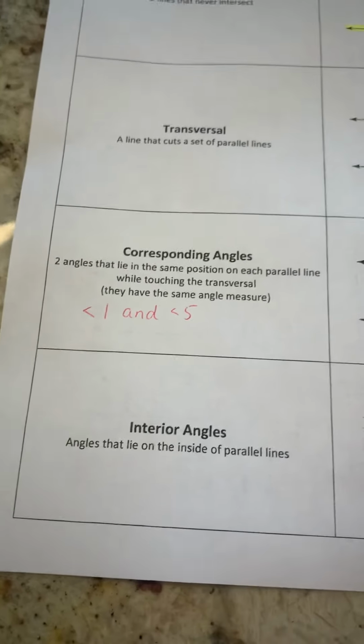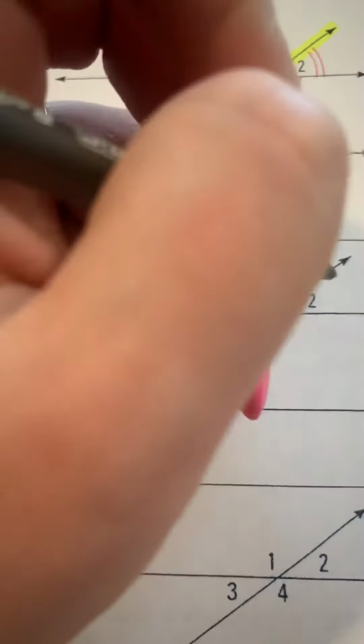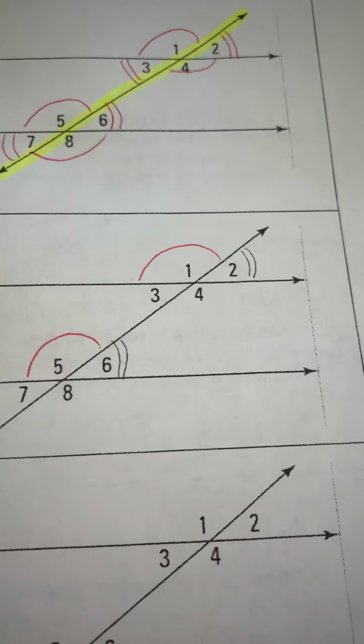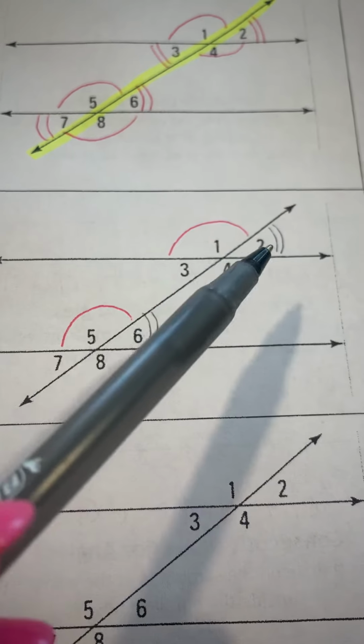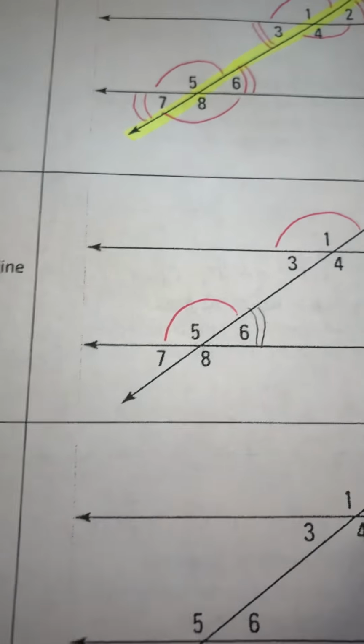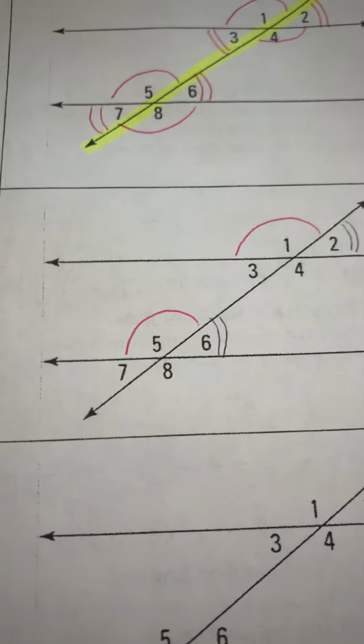All right, what else would be corresponding? Well, who else is in the same spot? I would say maybe angle 2 with angle 6. They're in the same spot. They're both on the top right of their section. So that would be another example. What would be another example of a pair of corresponding angles?